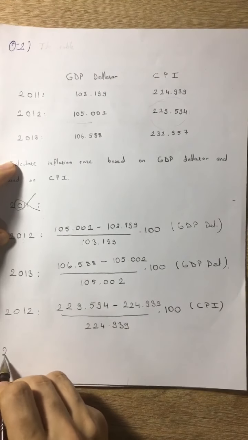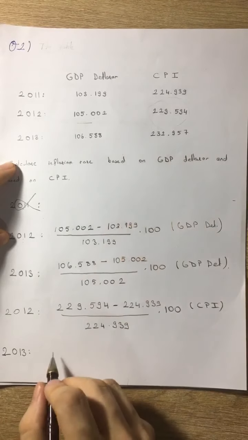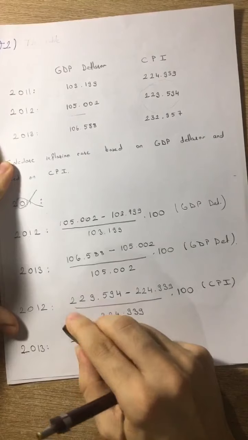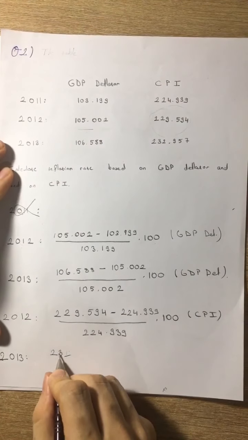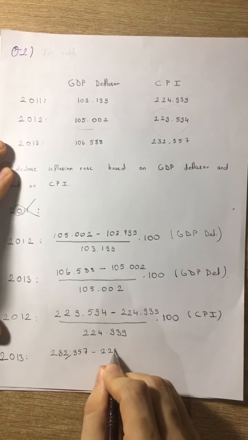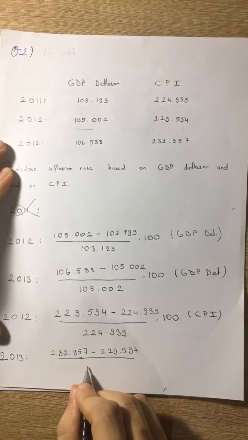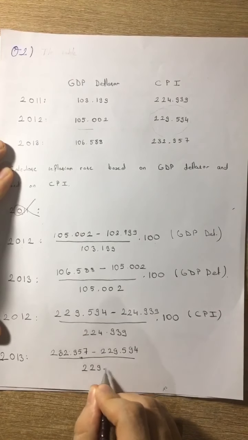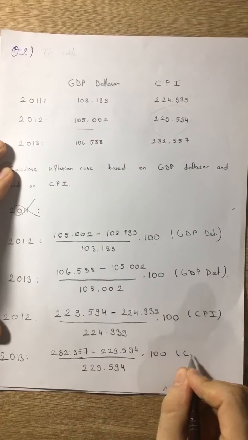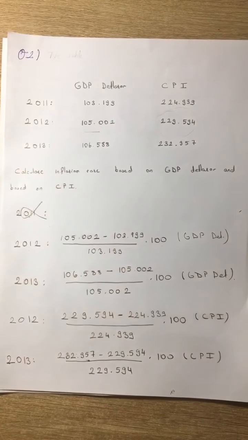Let's calculate the inflation rate based on CPI in 2013. We will write the price index in selected year minus the price index of previous year divided by price index of previous year. You can calculate the inflation rate by calculators.